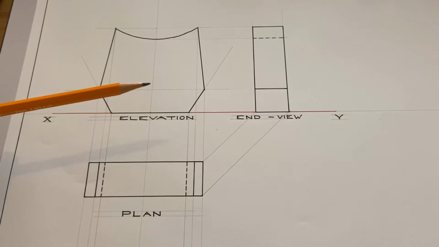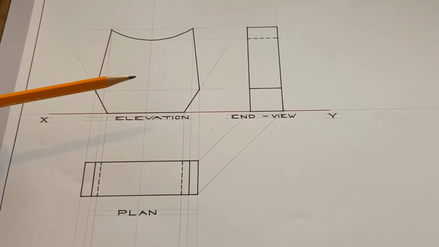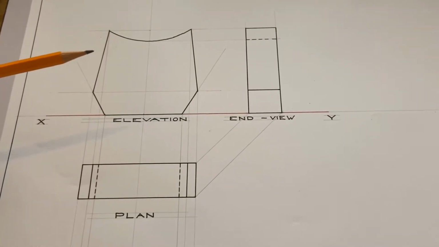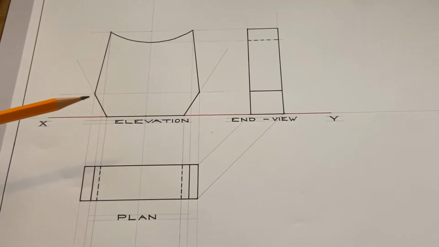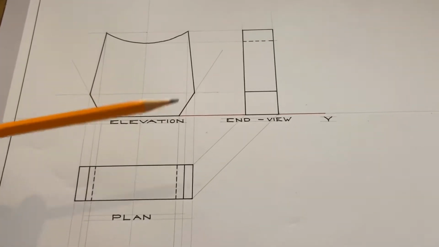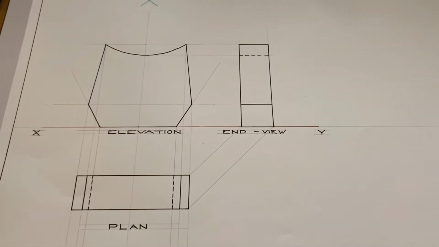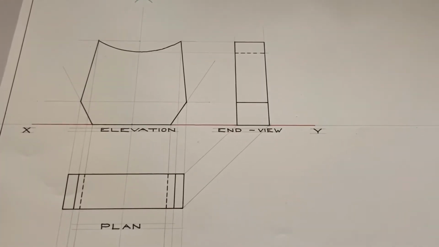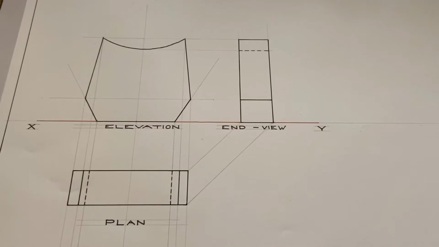Looking at the elevation, we have the front and the back, which gives us 2. The curve here is going to be 3. Then we have the side 4, this bottom portion here 5, 6, 7, 8. So we have 8 individual surfaces altogether, and we need to put them onto a surface development.